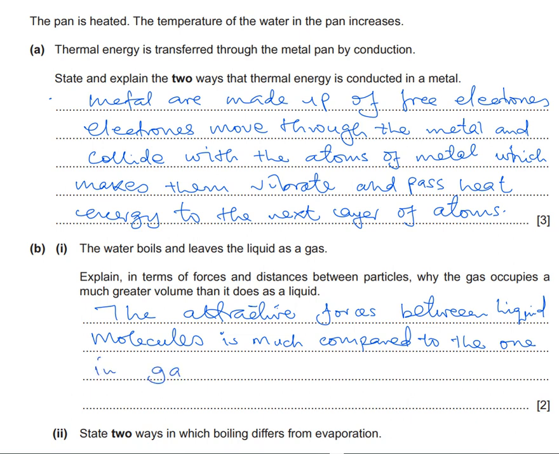So we see the force of attraction between liquid molecules is bigger compared to the force between the gas molecules. So in other words, there is a bigger intermolecular force between liquid molecules and less in gases.